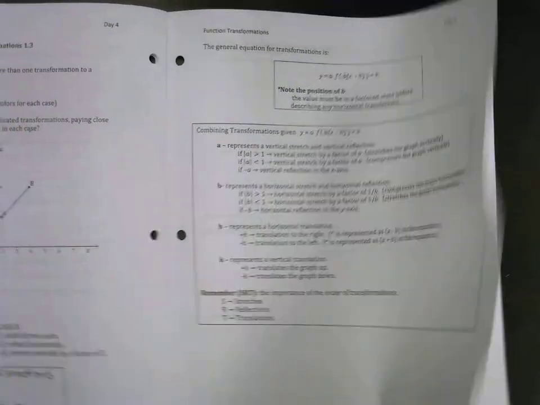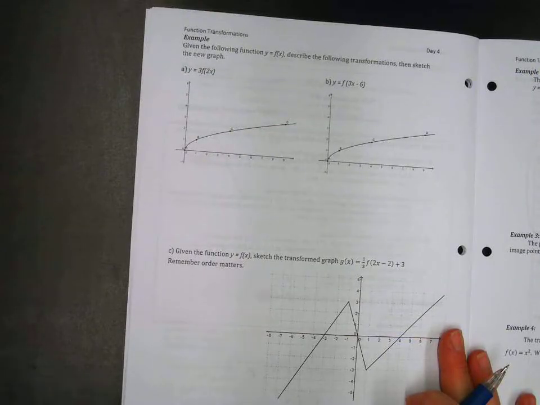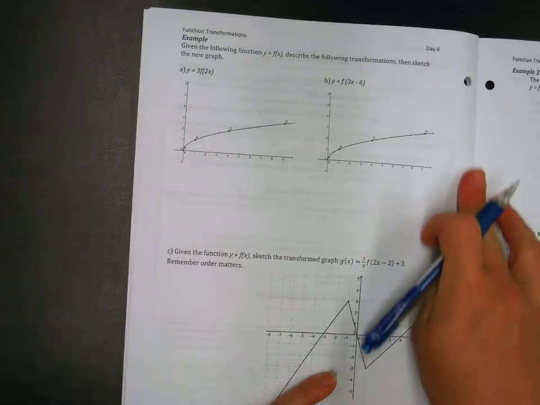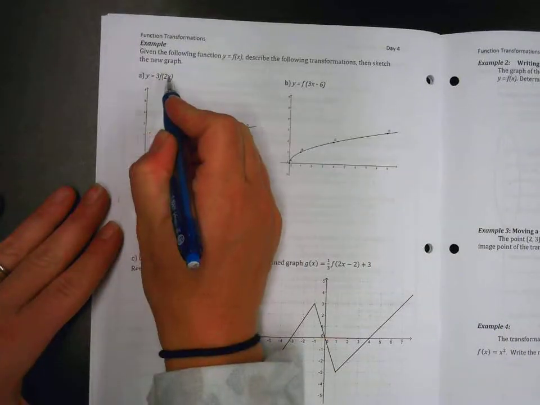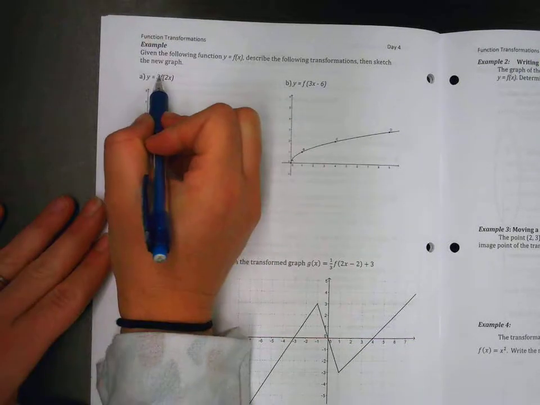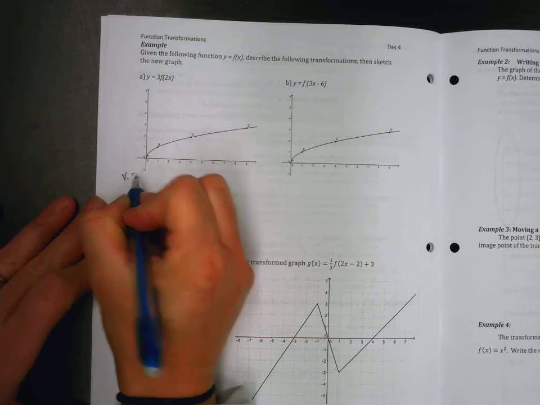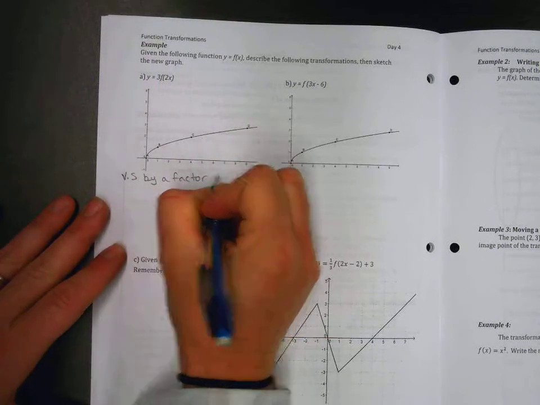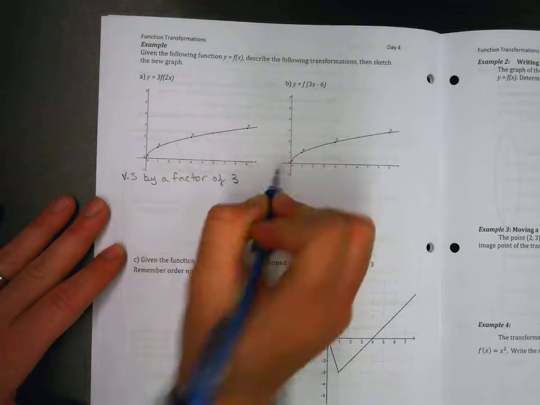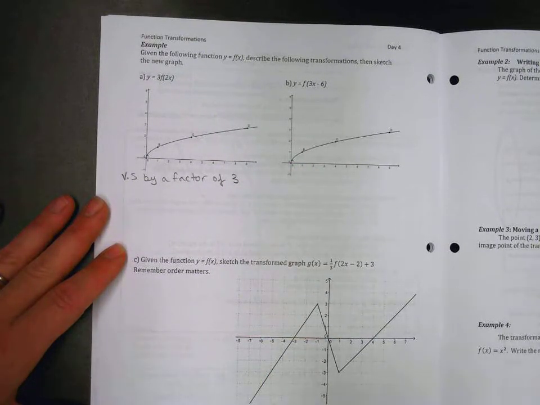For the following function y equals f of x, describe the following transformations, then sketch the new graph. Looking at my new equation, I can clearly see there is a vertical stretch, which I'll write as VS for short, by a factor of 3. I always like to write my descriptions down to organize my thoughts before I actually draw my new graph.